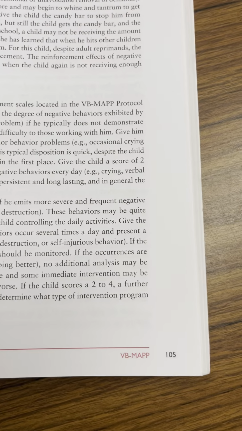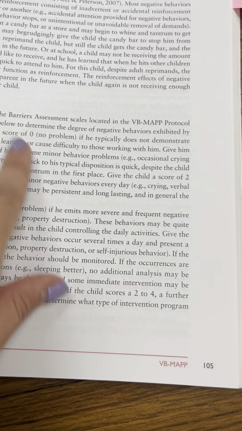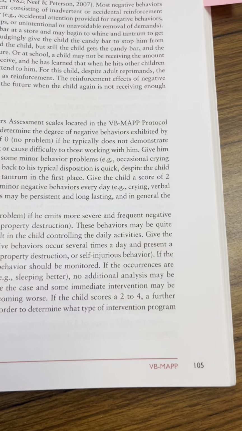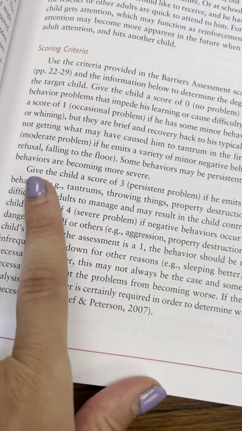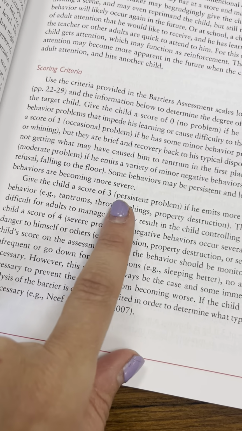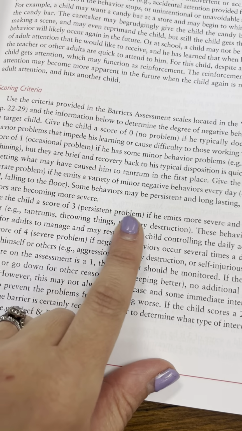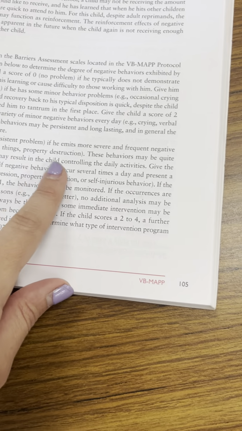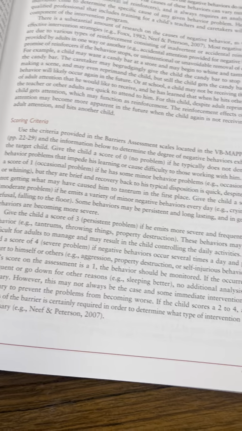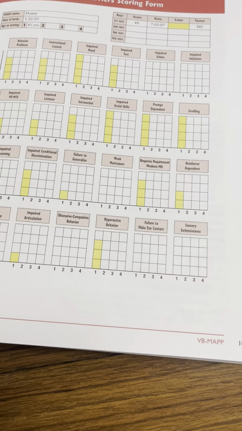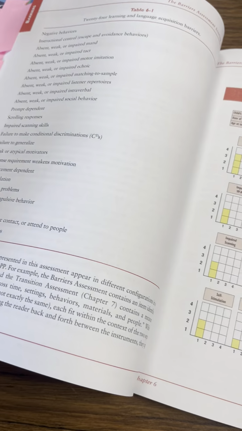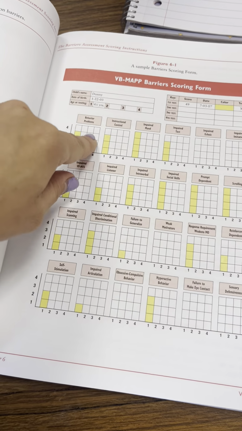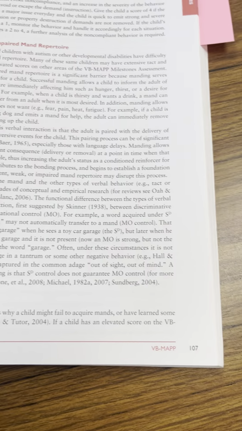Each of the scoring criteria you'll see here is listed with the level that they would get between 0 to 4. For example, this child, Donnie, got a score of 3 for the behaviors because it's a persistent problem that he emits more severe and frequent negative behaviors, like tantrums, throwing things, property destruction. That's what gave that child the score of a level 3. Just in the same way that level 1, 2, and 3 earlier were broken down by each of the points, the barriers is also broken down by each of the points.